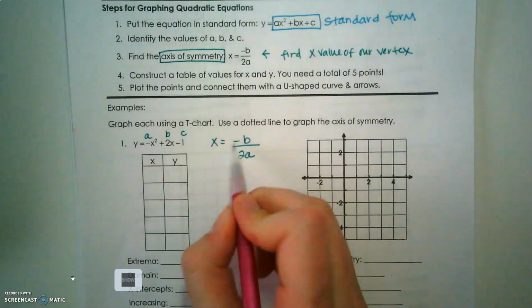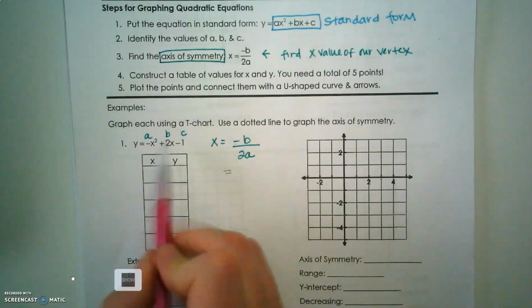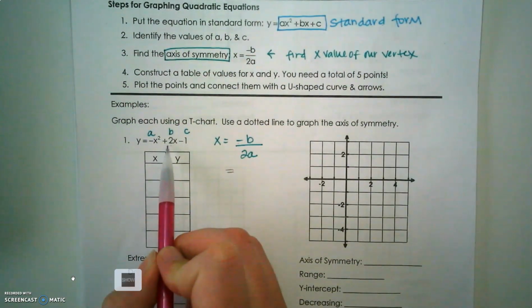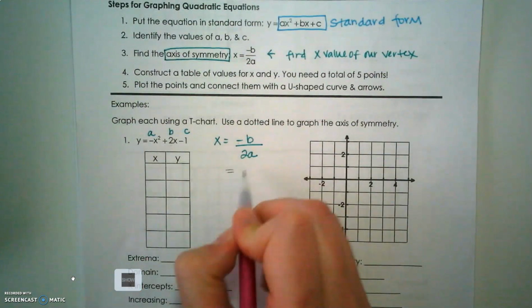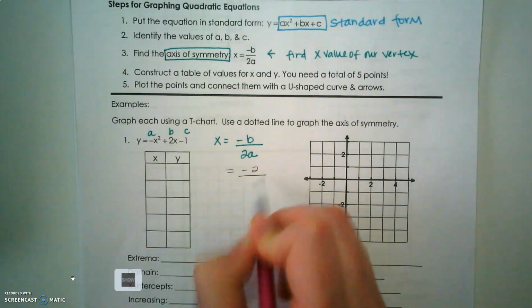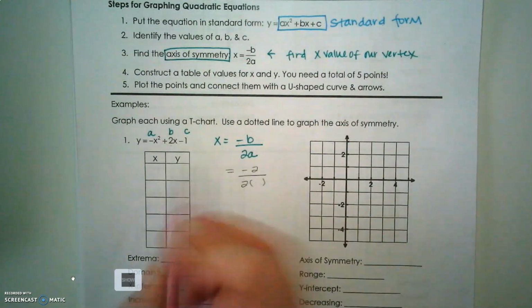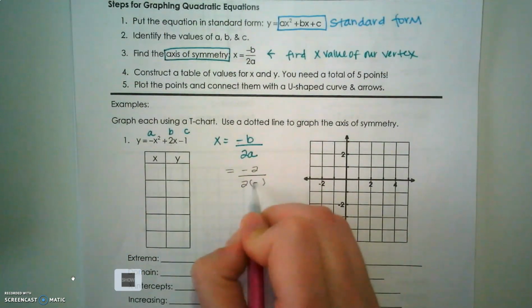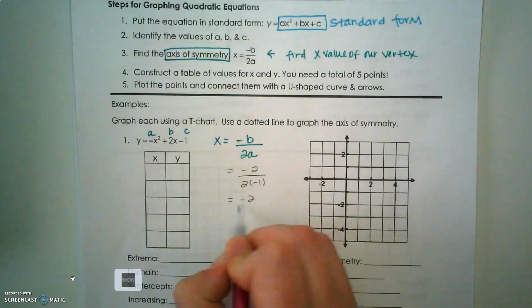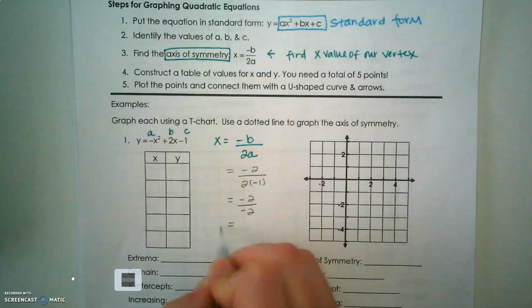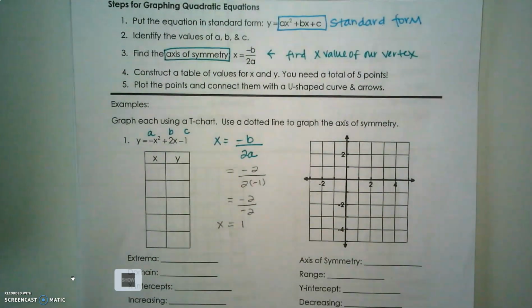So the opposite of b, well, my b value is 2. The opposite of 2 is a negative 2, all over 2 times, my a value is a negative 1. Negative 2 over negative 2, that tells me x is going to equal 1.